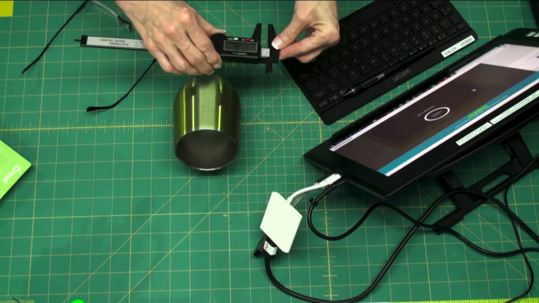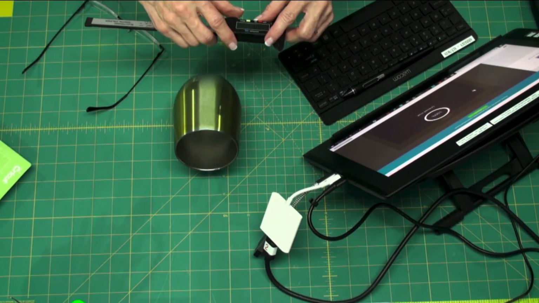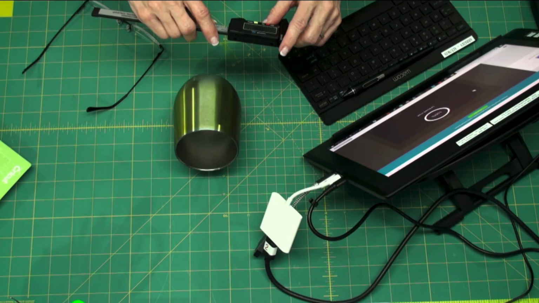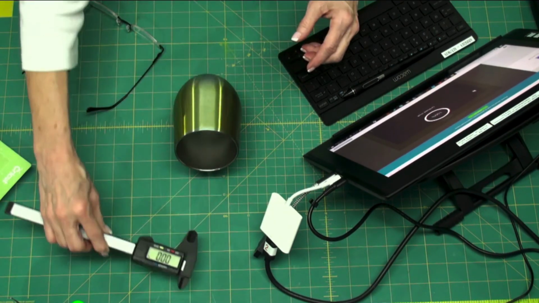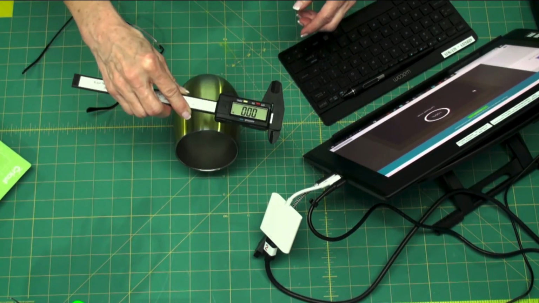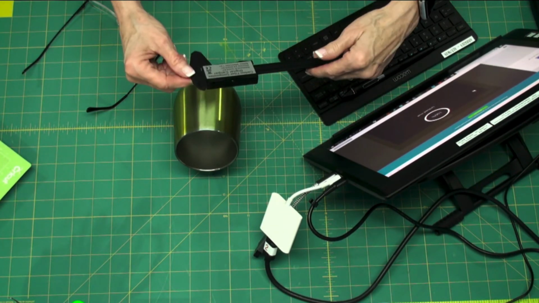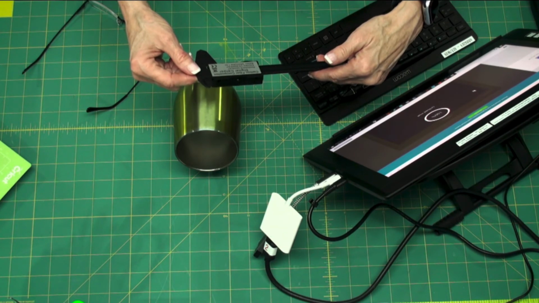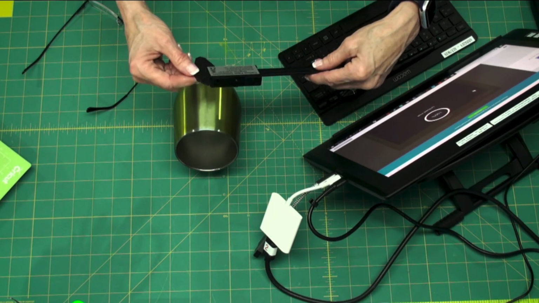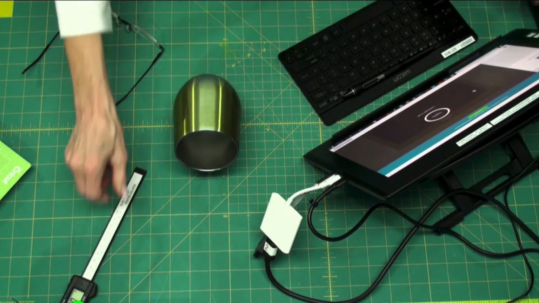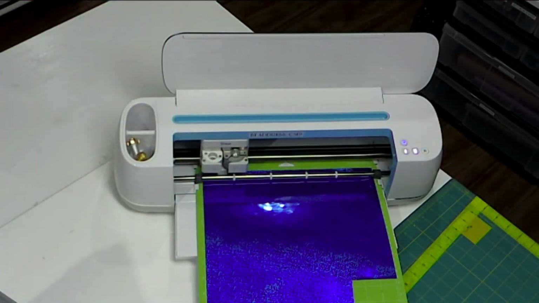I can measure pretty much anything and get an accurate measurement either in inches or millimeters. So I'm very excited about my calipers. They were about $10 on Amazon, and they're just called digital calipers, carbon fiber composites digital calipers. Go get yourself a pair. You won't regret it at all.